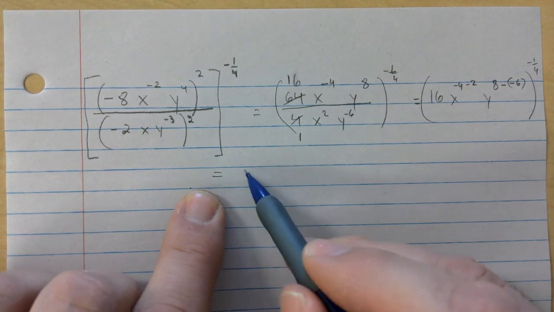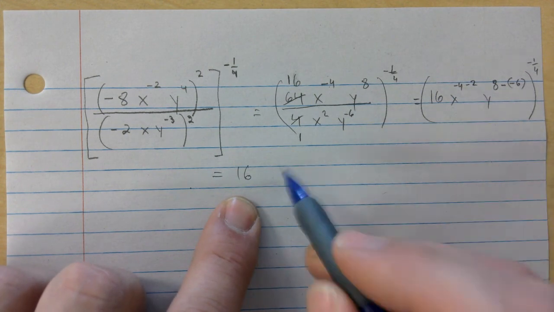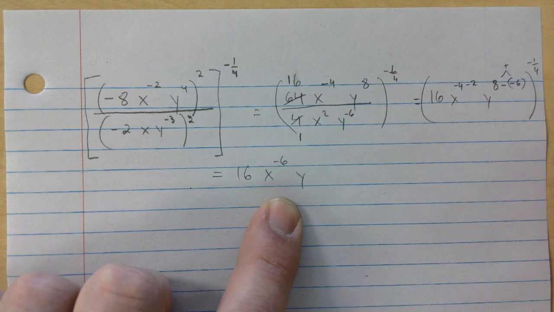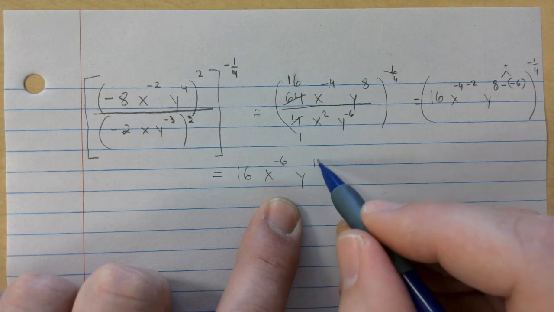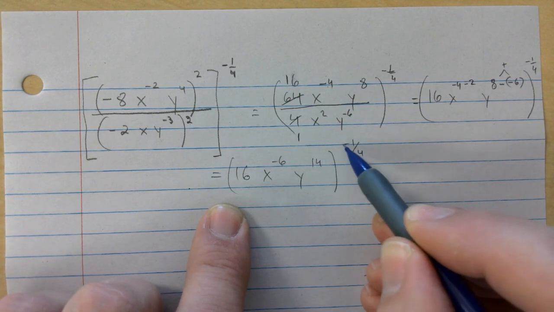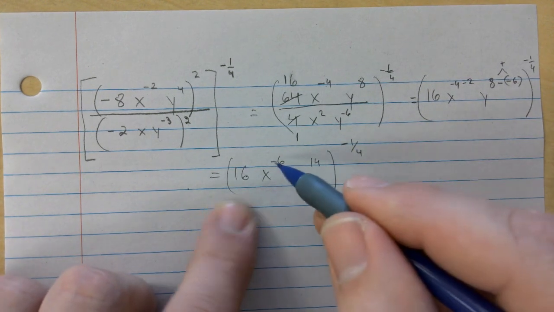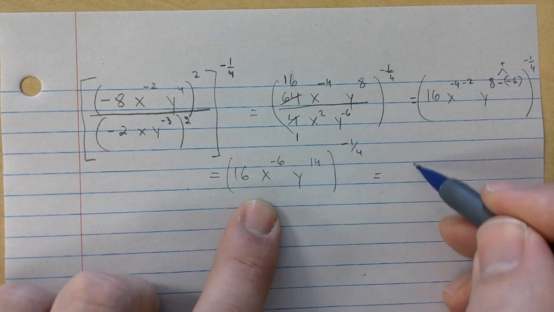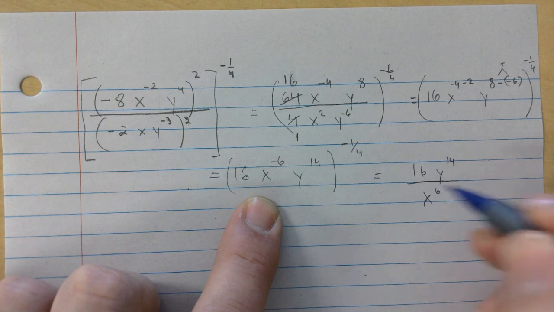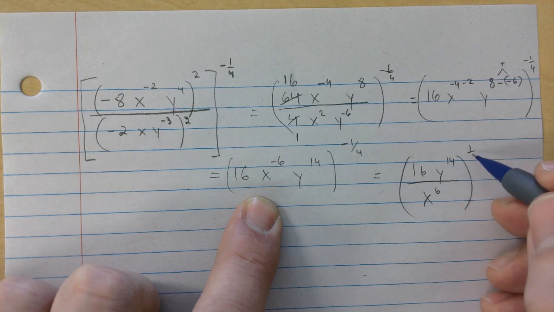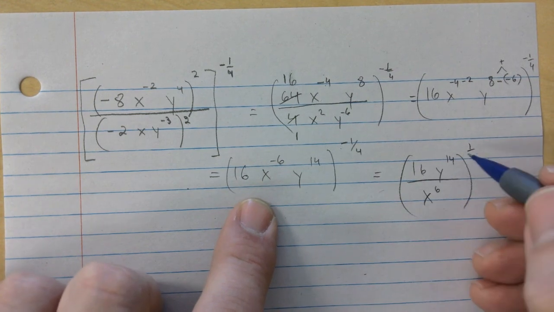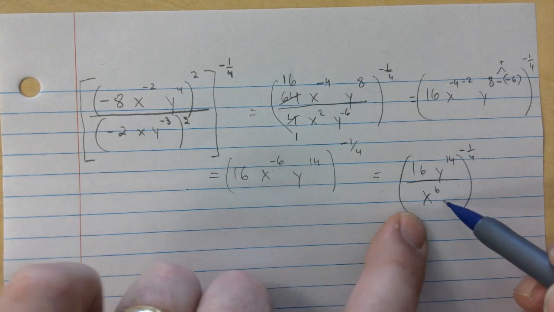And the next line would be 16 x to the -6, y to the, this is an addition here, so 8 plus 6, that's 14. All of that still to the -1/4. And I'm still letting it linger there, okay? I'm going to take care of this guy. x to the 6, all of that now, this is positive, right? Sorry, not yet. Never mind. I just brought that one down.